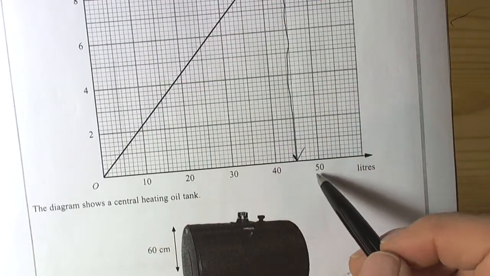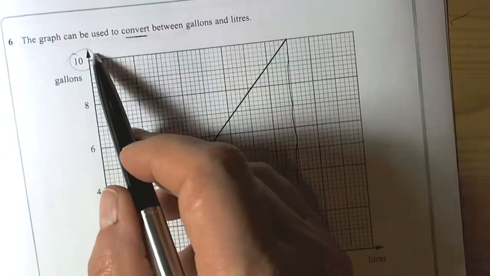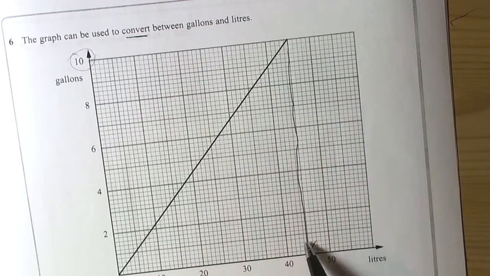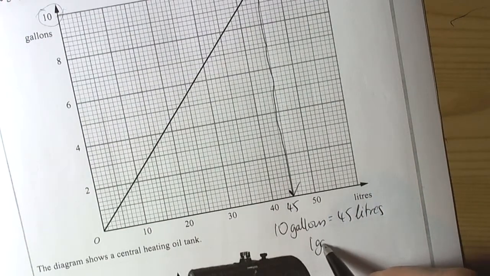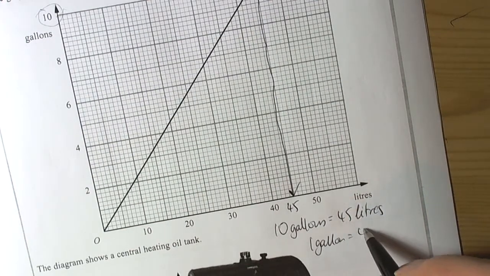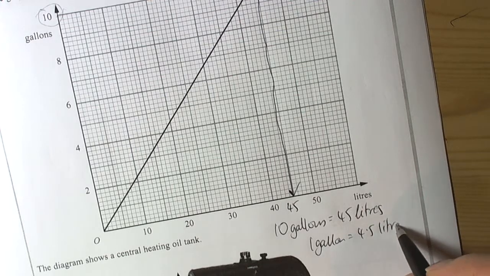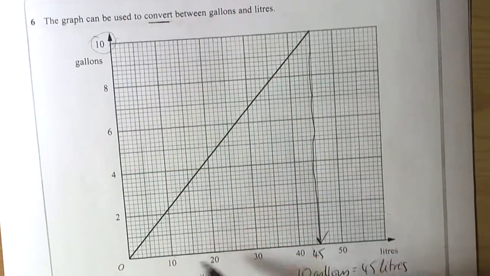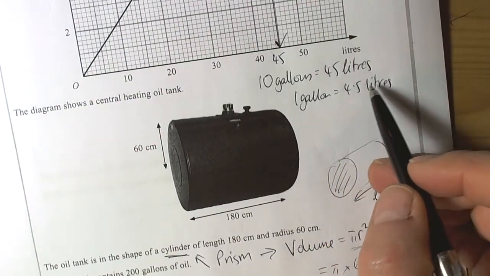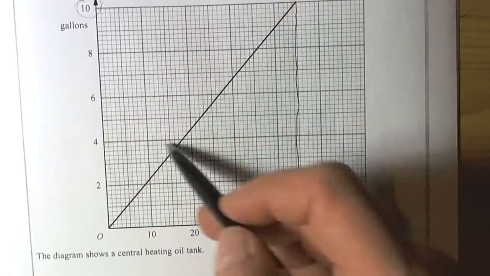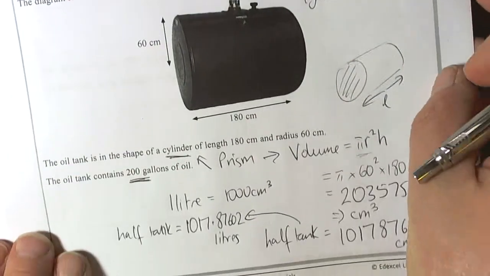So when we look here, we can see that 10 gallons is the same as 45 litres. So 10 gallons equals 45 litres. So 1 gallon is going to equal 4.5 litres. Now this question was generous in a sense that it gave you that information, but we really ought to learn that 1 gallon is about 4.5 litres as a fact, because they won't always be generous and give you something that you could work it out from.